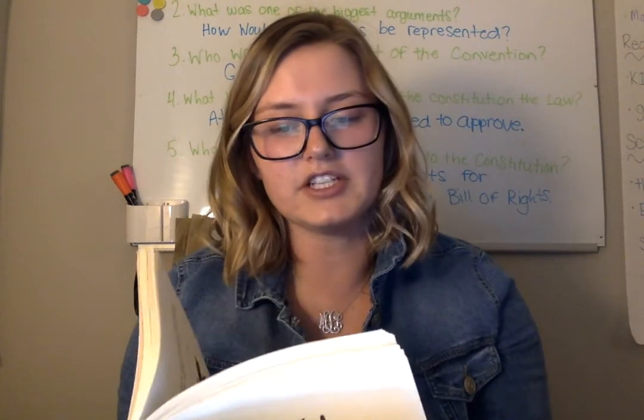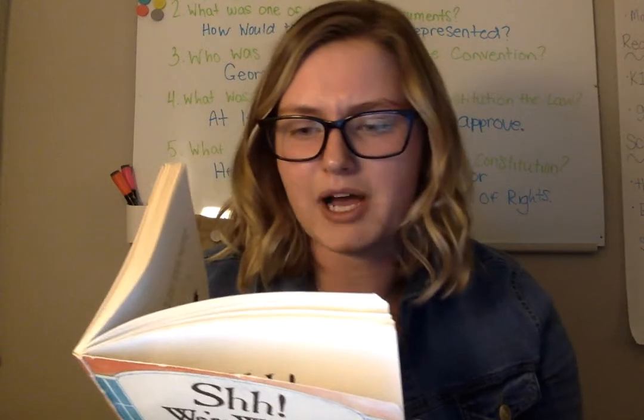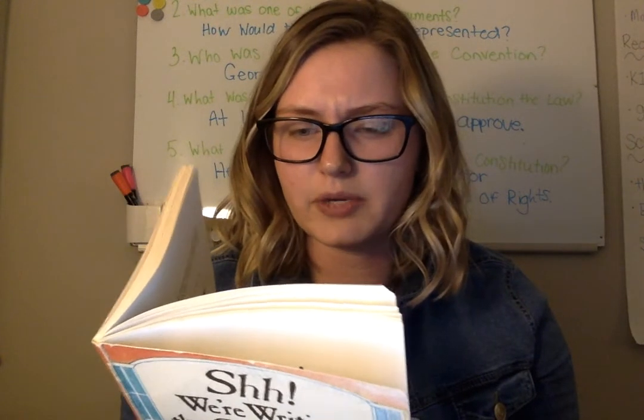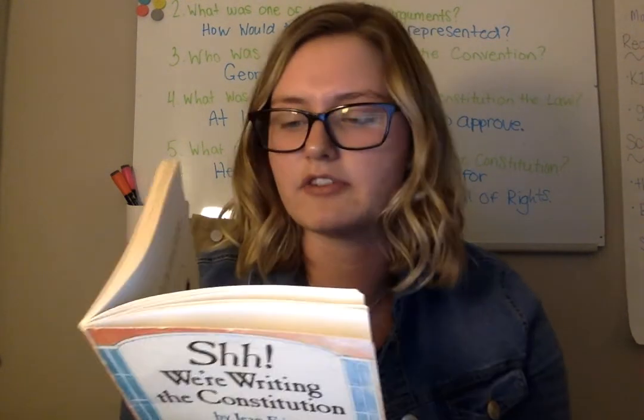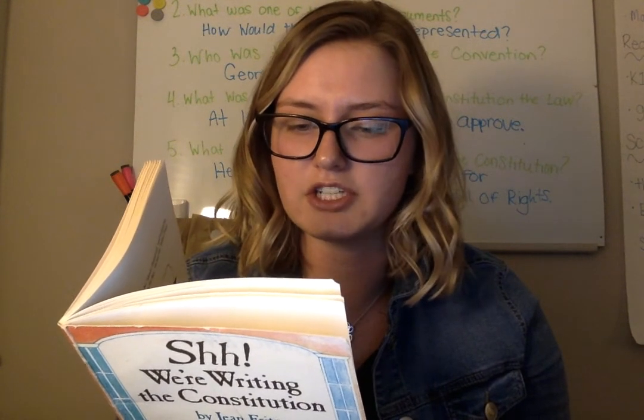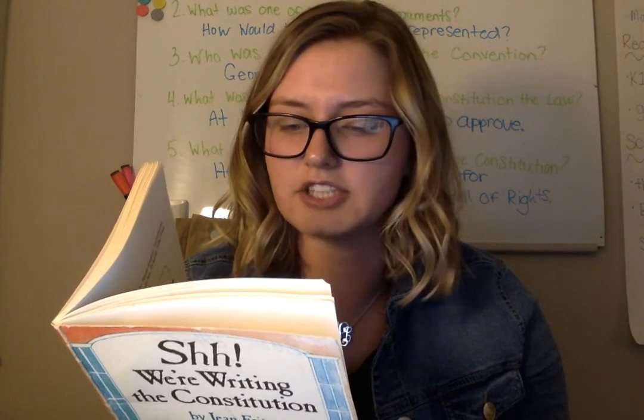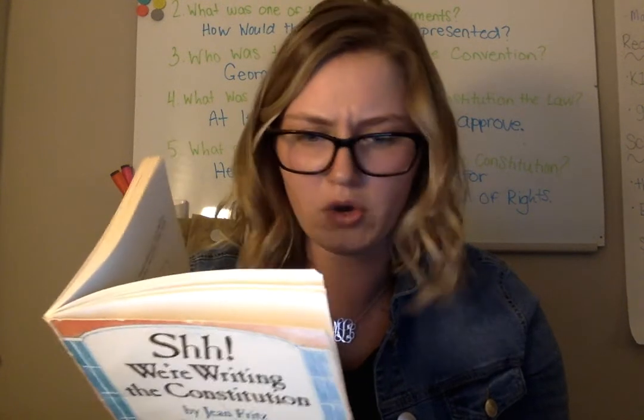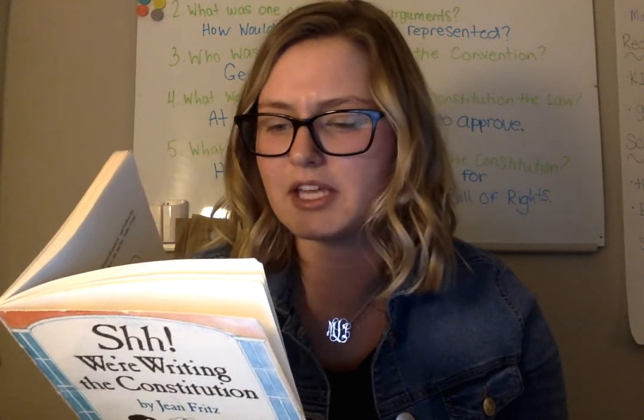But as the convention droned on and on, the delegates worried. Was it possible for them ever to agree on a constitution? The biggest stumbling block was the question of how power should be divided in the government. Should the states be represented in Congress according to the population of each state? Yes, said the large states with large populations. No, said the small states with small populations.